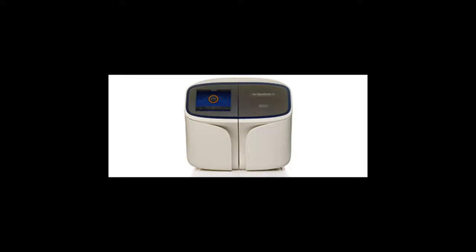Ion GeneStudio S5 Next Generation Sequencing System for targeted sequencing. The Ion GeneStudio S5 series is flexibly designed to enable a broad range of targeted NGS applications with industry-leading speed and scalability. Select from 5 different sequencing chips to sequence, with throughput ranging from 2M to 130M reads per run.